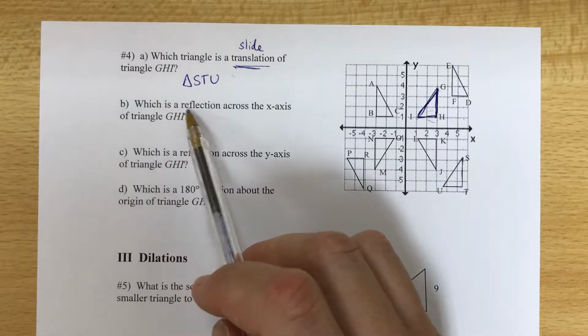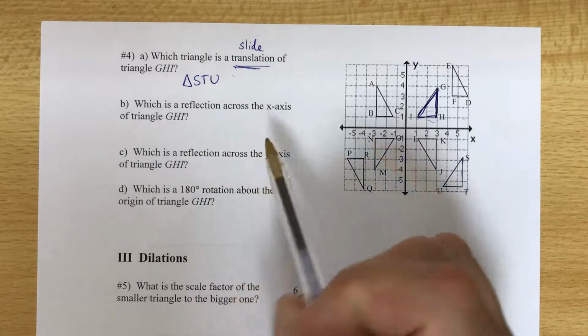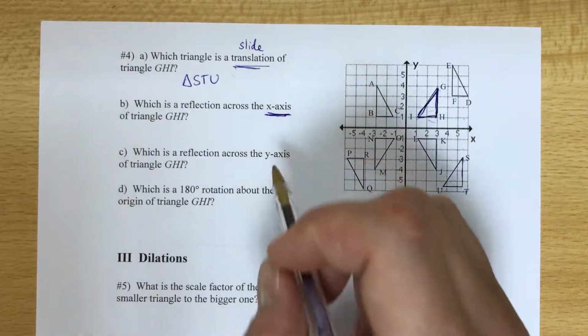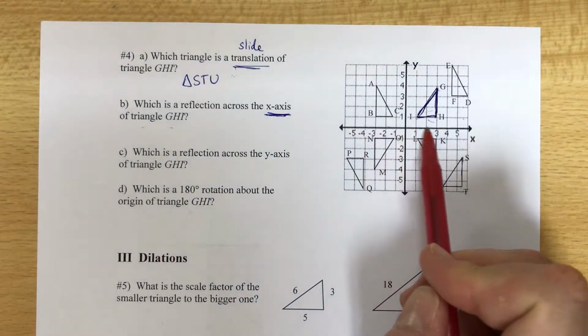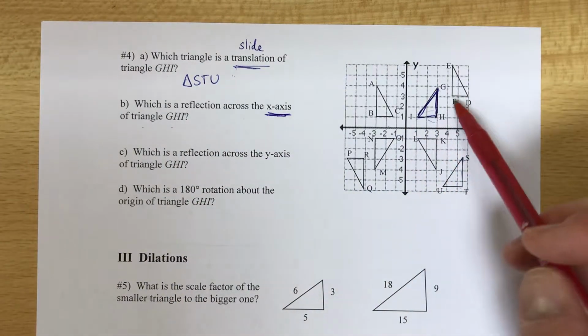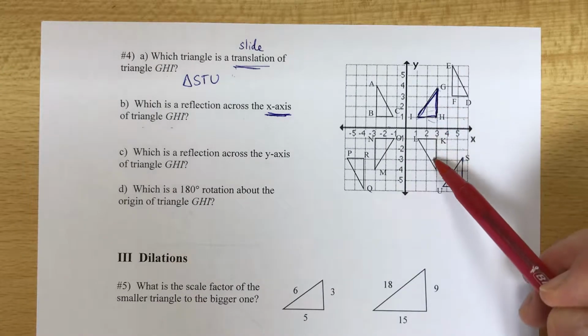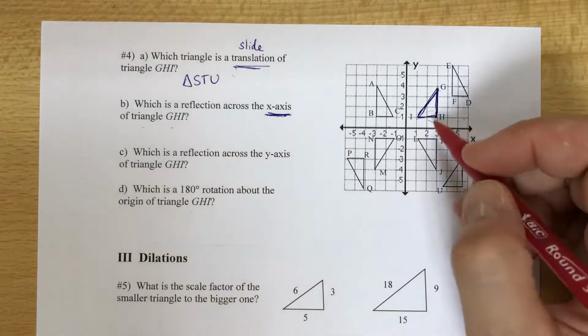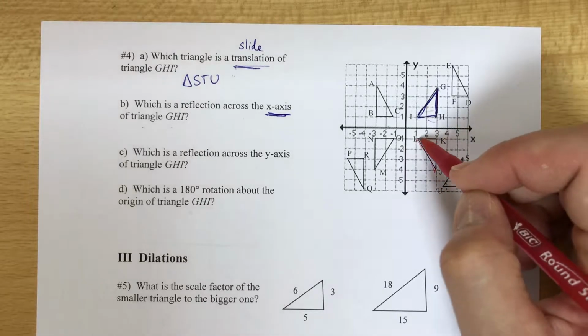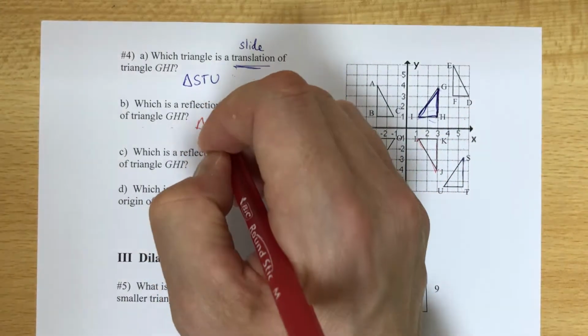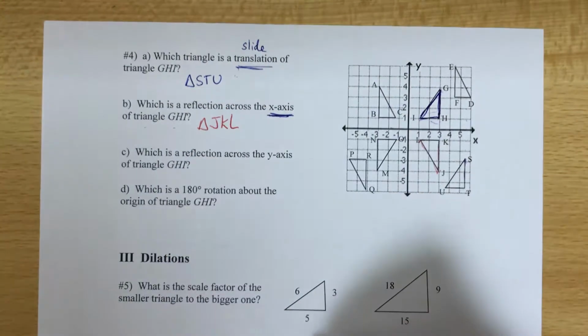Part B, which is a reflection across the x-axis of triangle GHI. Now the x-axis is here, so we would take this triangle and flip down if we flipped it over. So you would land on this triangle, which would be JKL. So that would be triangle JKL.